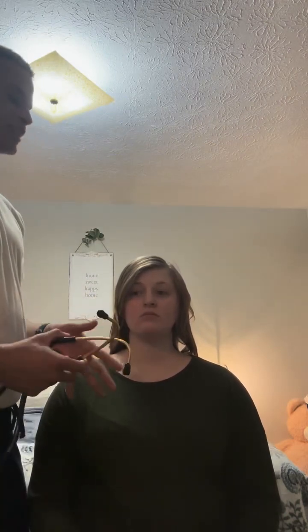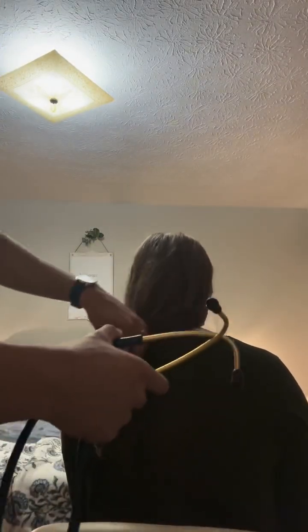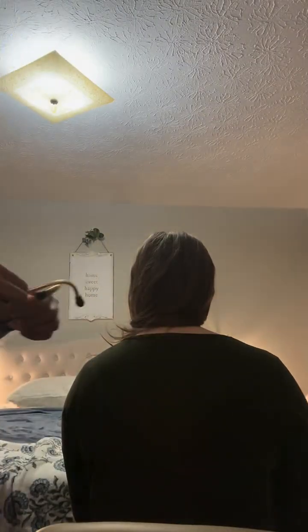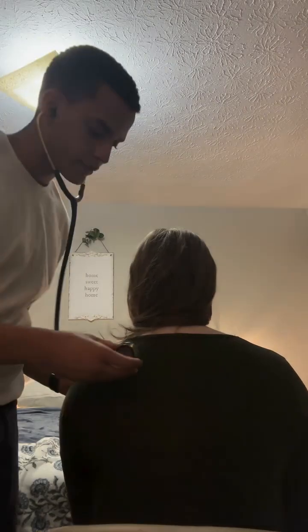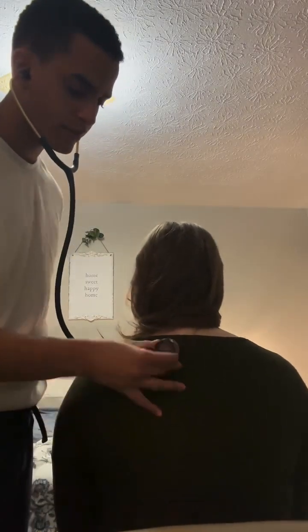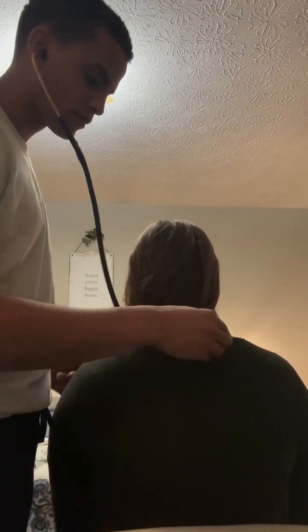All right. And then I would displace the breast tissue so that I'm not listening over it and getting inaccurate sounds. But I will listen to the lung sounds on the back now and have you lean forward like that, and then I'll just spin the chair around. Could you take a deep breath in and out? Deep breath in and out.